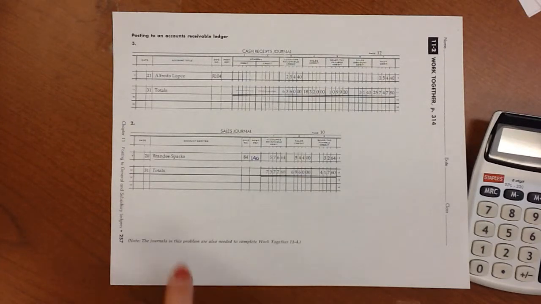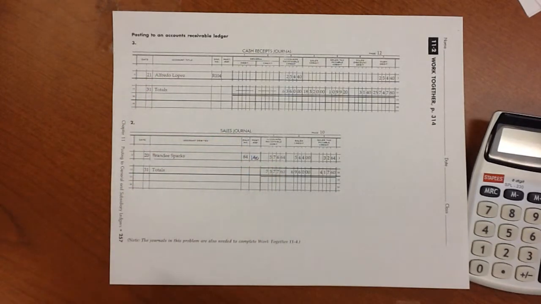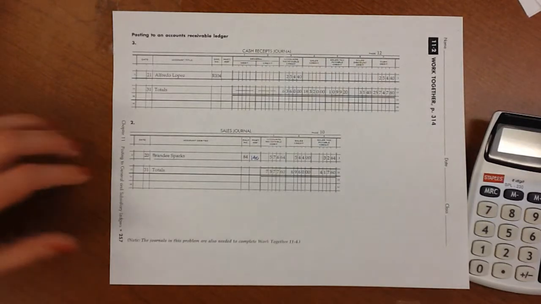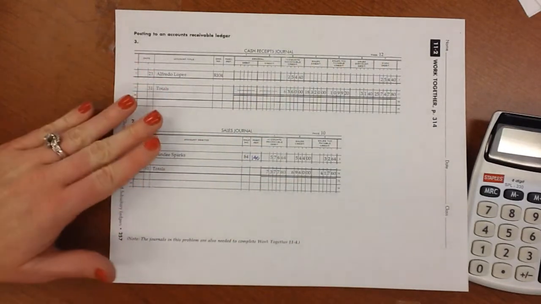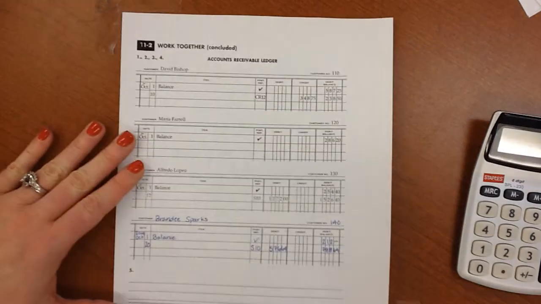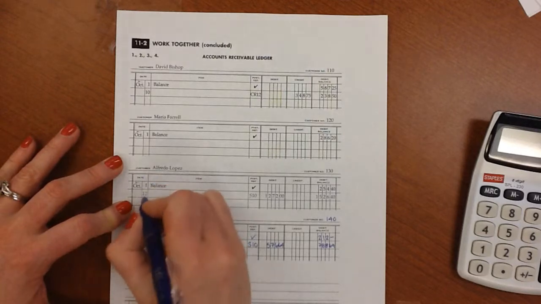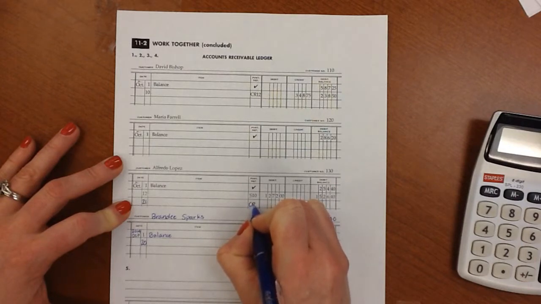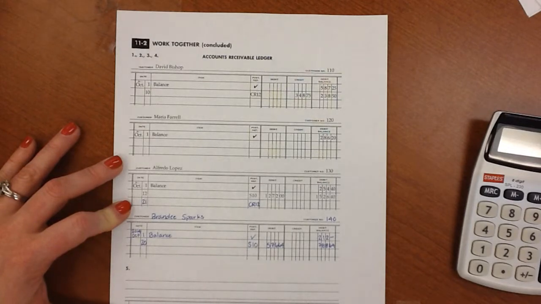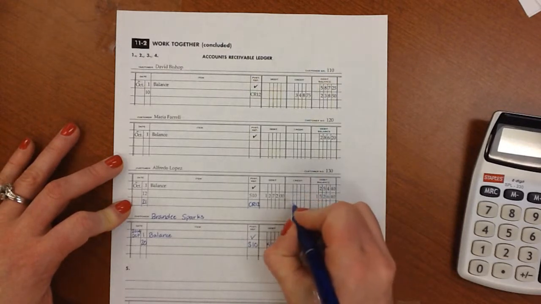Step 3 wants us to post the accounts receivable entry on line 9 of the cash receipts journal to the accounts receivable ledger. So we have an accounts receivable credit of $254 from Alfredo Lopez. So we'll switch to our accounts receivable ledger. Here is Alfredo Lopez. The date of this is the 21st. And this is cash receipts, so we put CR and page 12. So we have a CR 12. And this is a credit of $254.40.